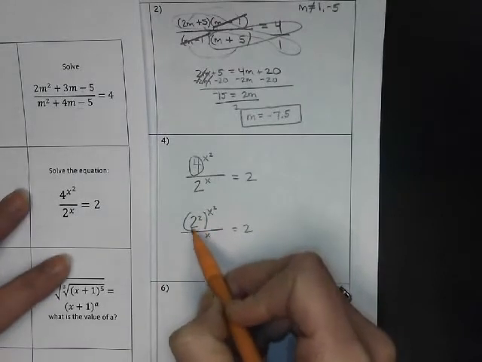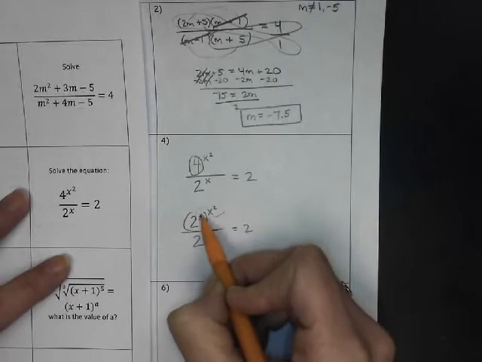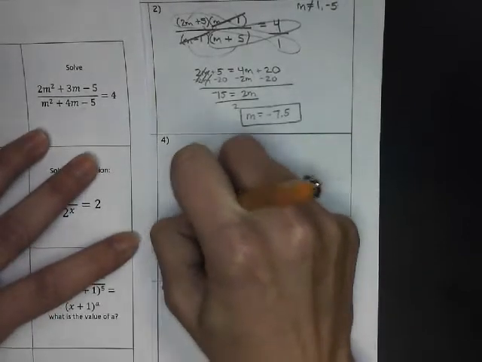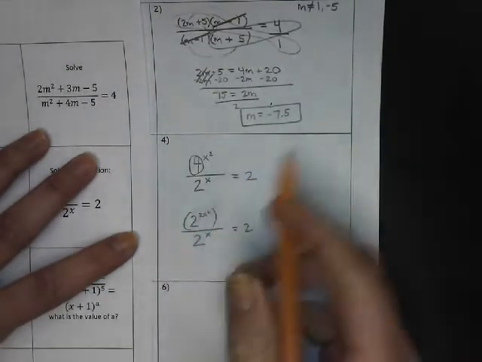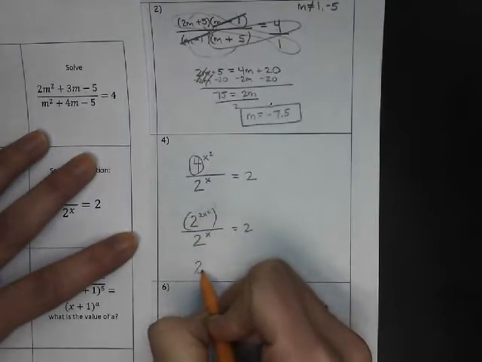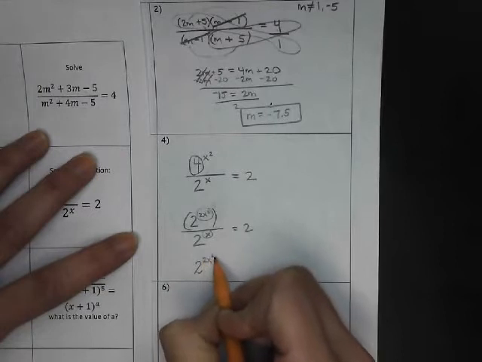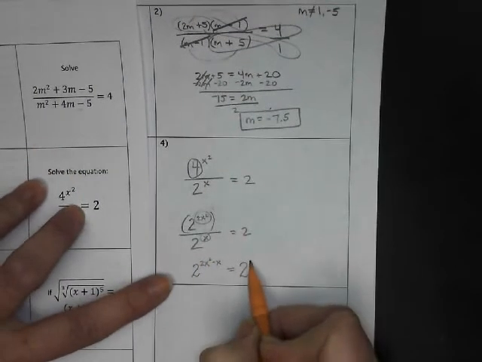allows us now to use our common base division rule. So, well, actually first our power to power. So this power to power means multiply, so that'll just be 2 to the 2x squared. And then we can capitalize on our, when you're dividing common bases, subtract the exponent. So this will be 2x squared minus x. And now we have common base on both sides.